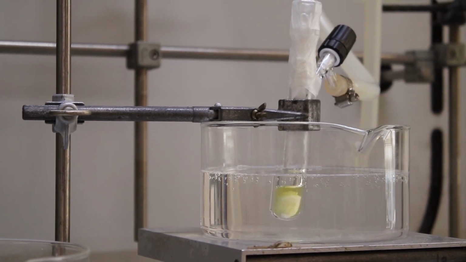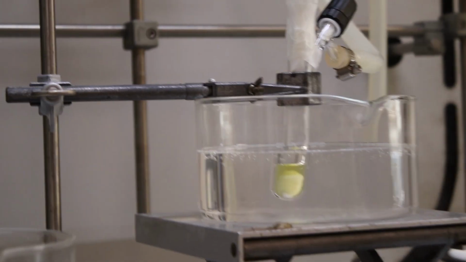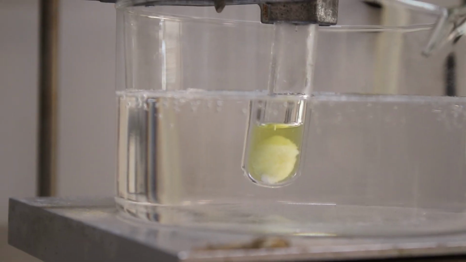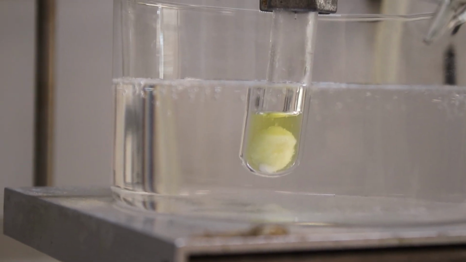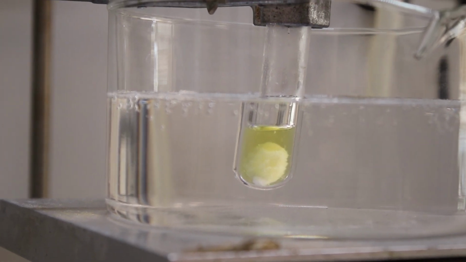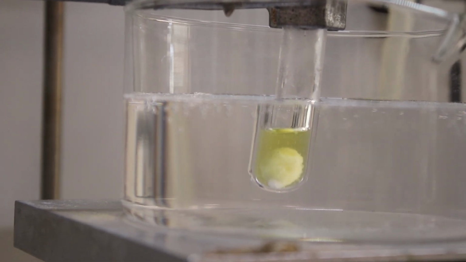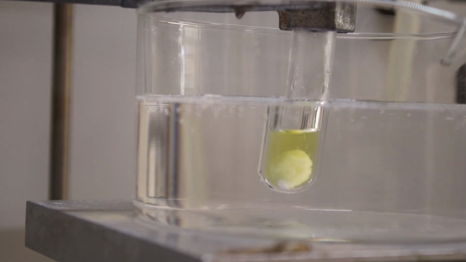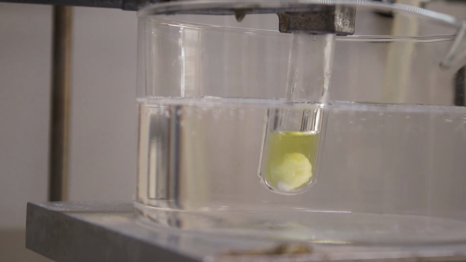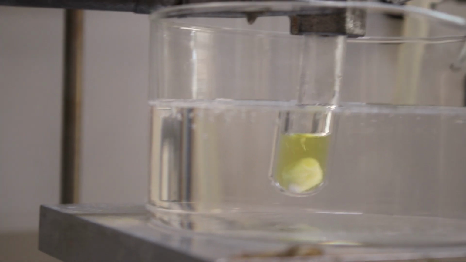And as you can see, there are some bubbles that are going out of the solution, and this is the oxygen, the air that was trapped in the solution and that is going up above the solution in the Schlenk tube. And in this way we can actually strip the air and the oxygen from our solution.